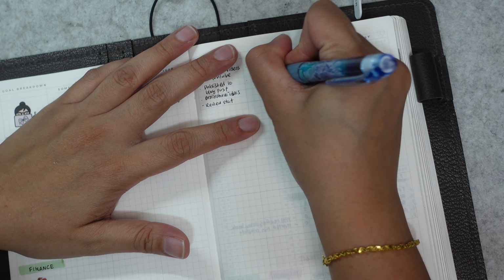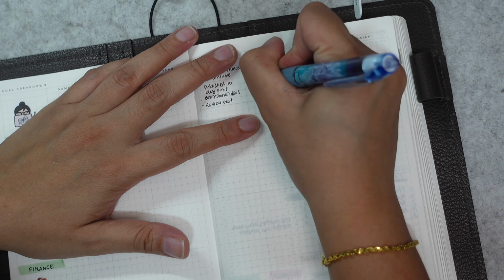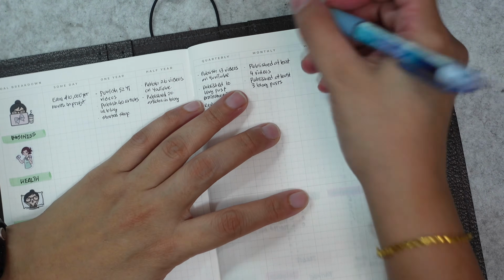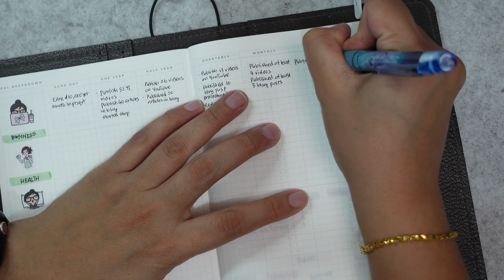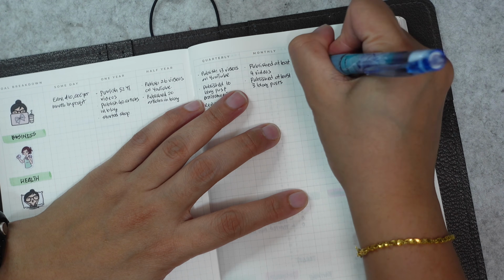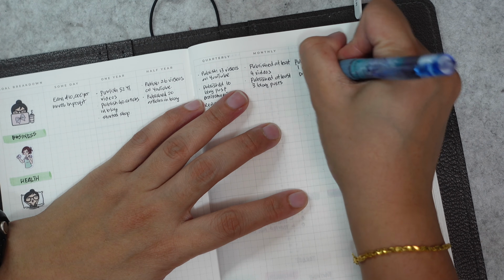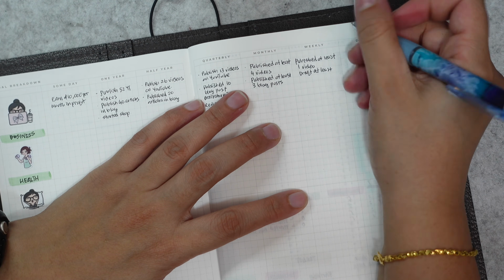Just recently, I did my quarterly review and I'm quite behind in my targets, but I know the setbacks and I'm working to overcome them to ensure that I am on track by the time the third quarter hits. So monthly and weekly targets are basically dividing my quarterly target by the number of months and weeks.